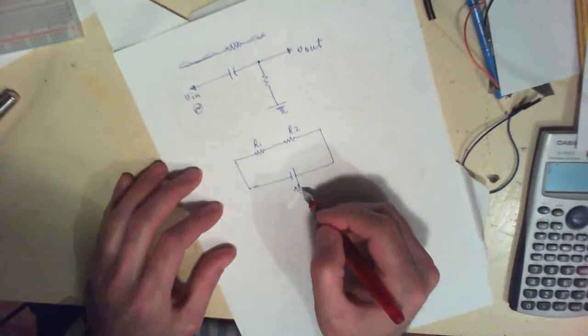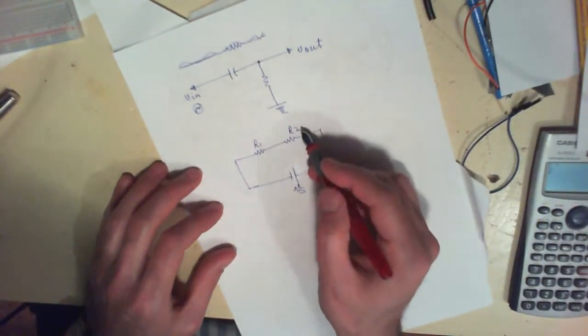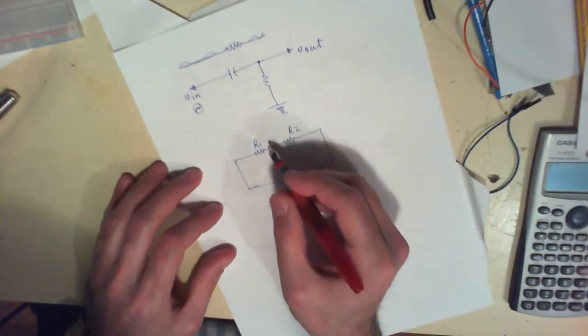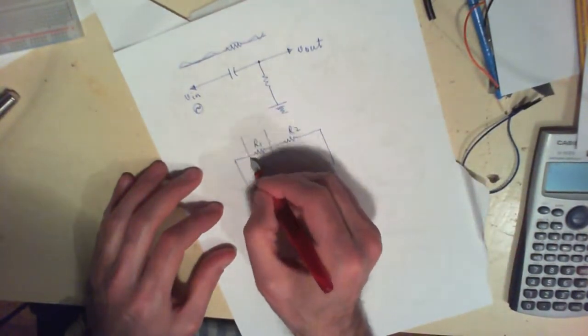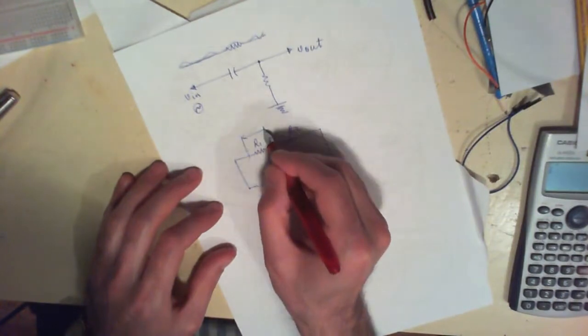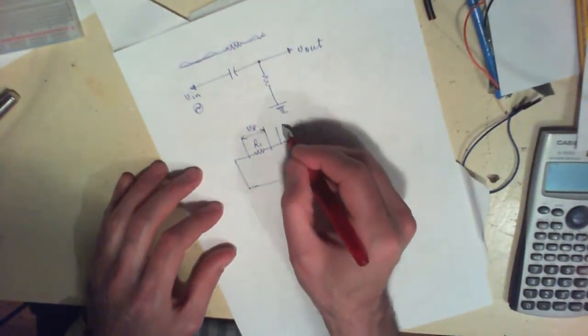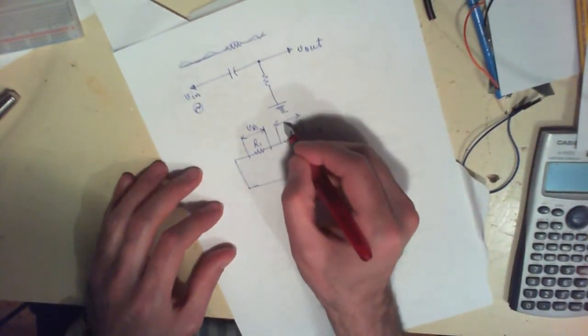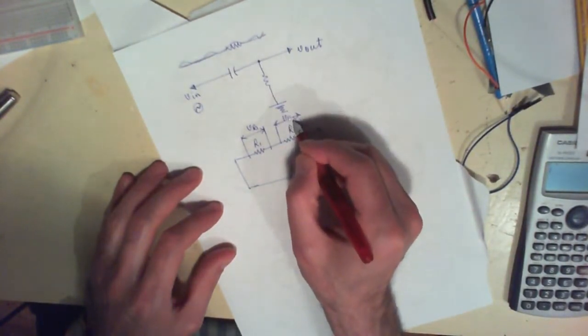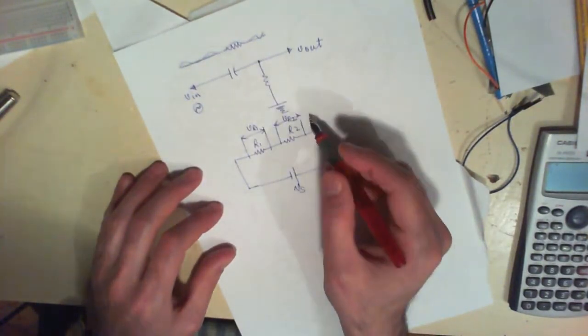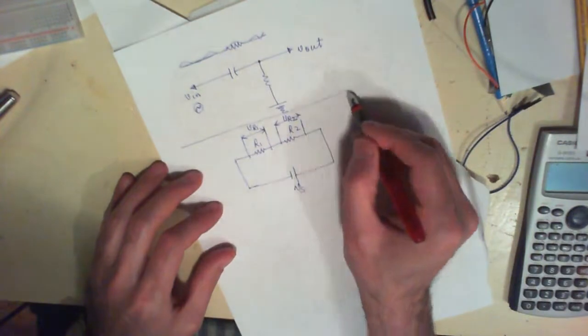This sort of circuit you usually use as a voltage divider. You will have some voltage dropped across R1, which you can call V of R1, and some voltage dropped across R2, which you can call V of R2, and you use this for different purposes in your circuits, right?